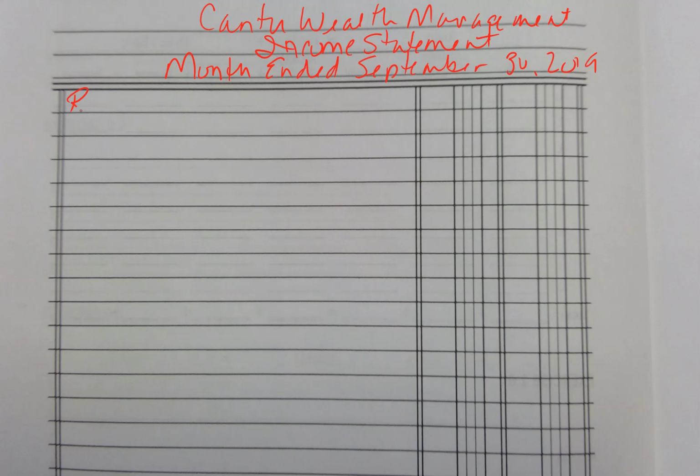So we start with the heading revenue, and just like on our exercise earlier, we do not have to individualize the revenue items. We just put fees, income, and the total they gave us. All of the account totals.